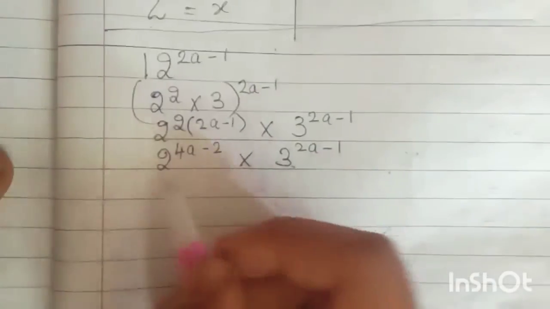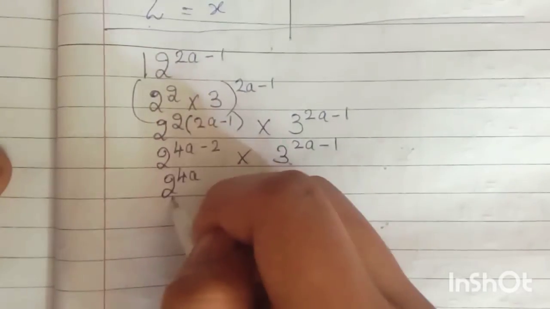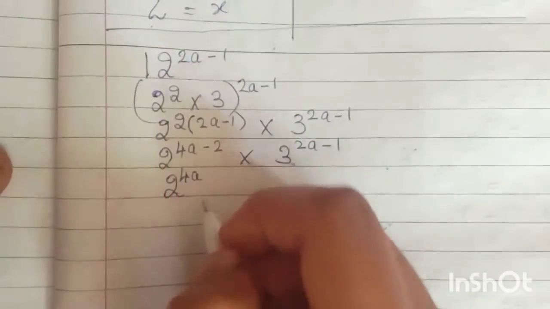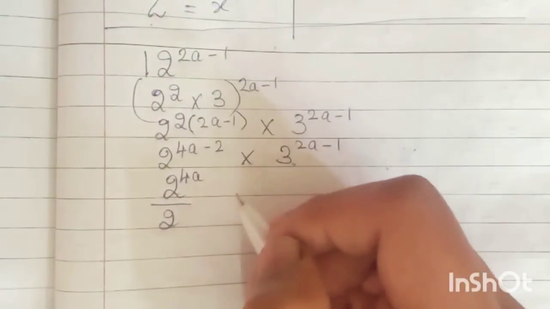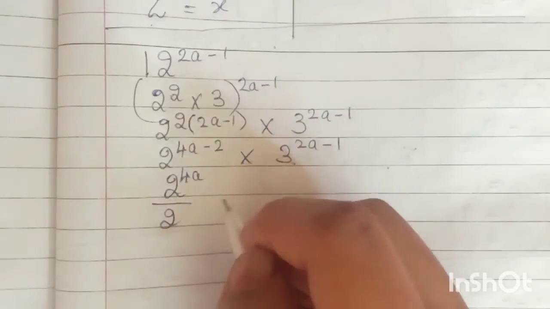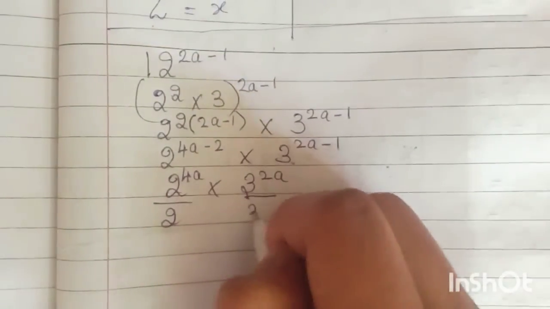Now I can still simplify this like 2 power 4a by 2 squared, or into 2 power minus 2, into 3 power 2a by 3. I get it like this.